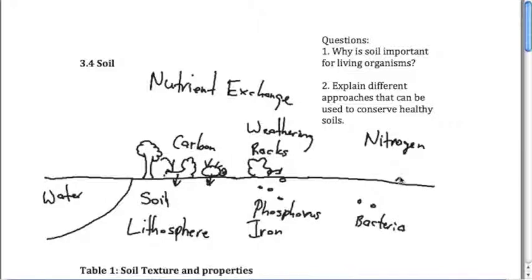The other thing we have here is we might have certain types of leafy plants. Oftentimes this can be things like beans, and their roots that go into the soil.